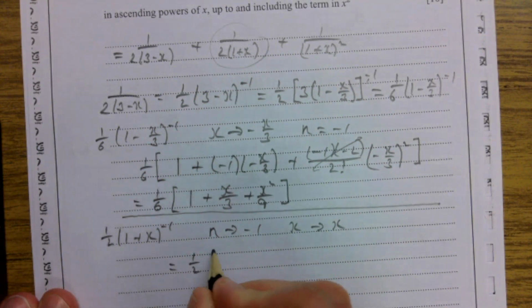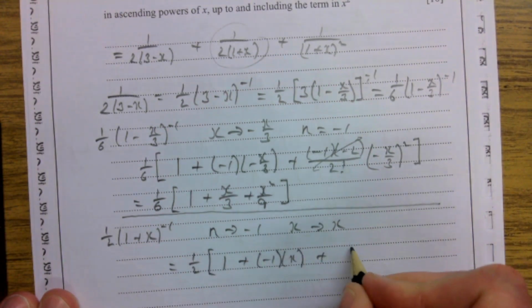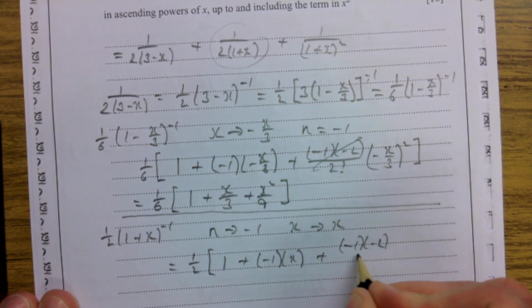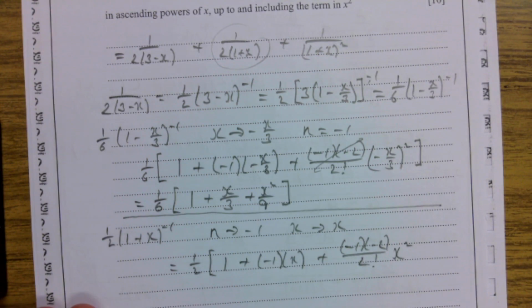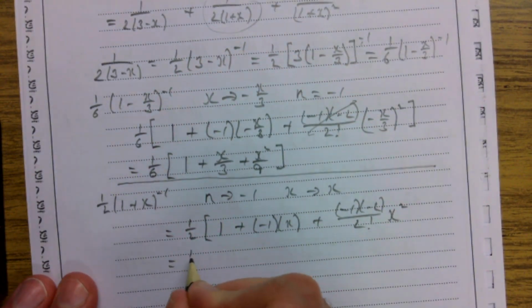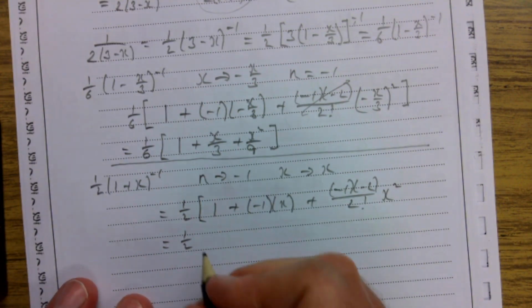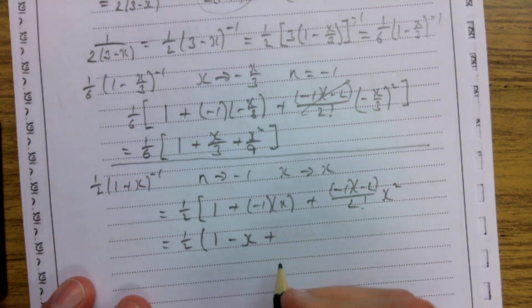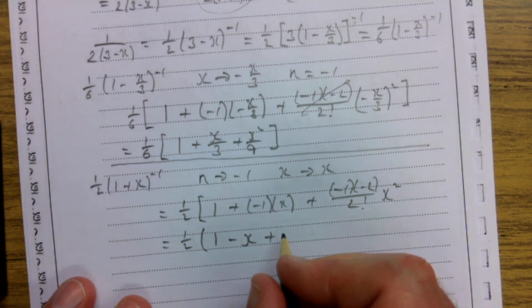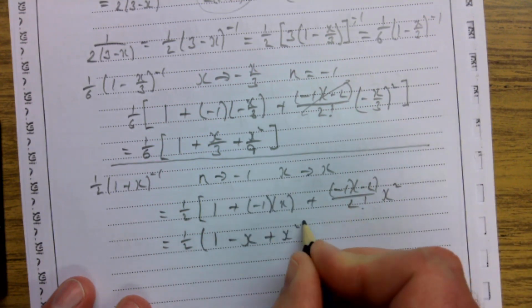It's equal to half 1 plus nx plus minus 1 minus 2 factorial x squared. That gives me a half. Really running tight for space here, I need to tighten this up. 1 minus x plus, I think that all cancels, x squared.